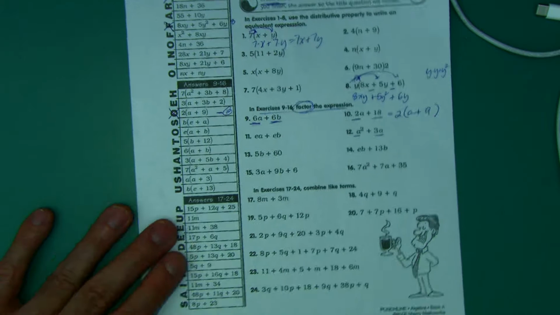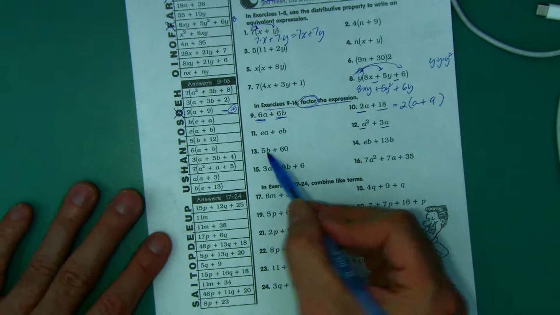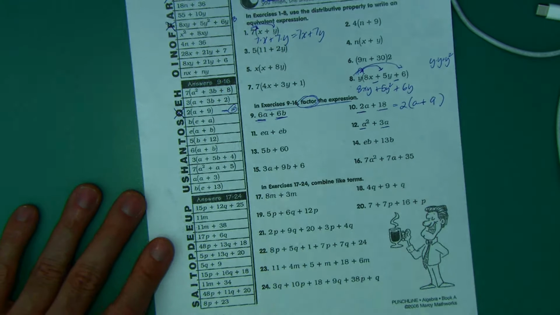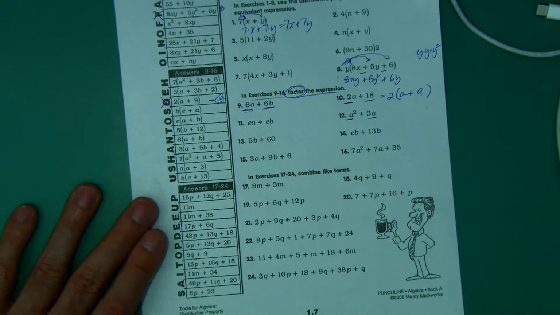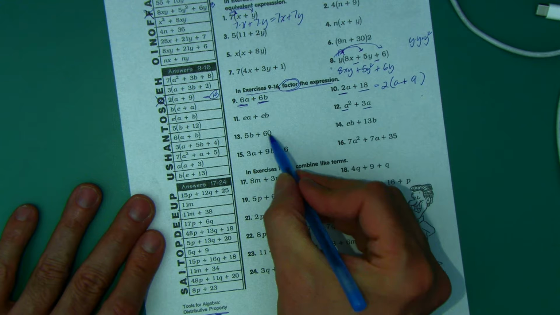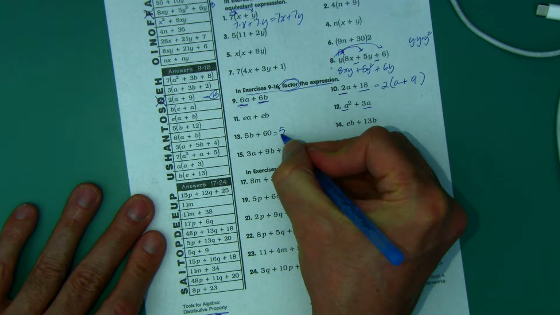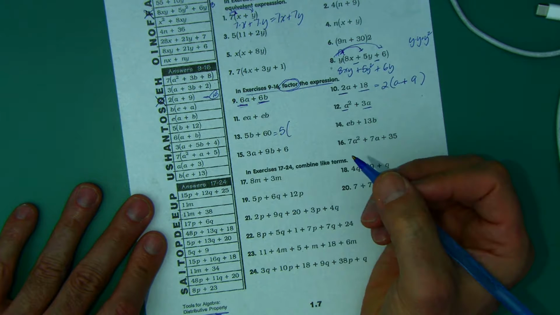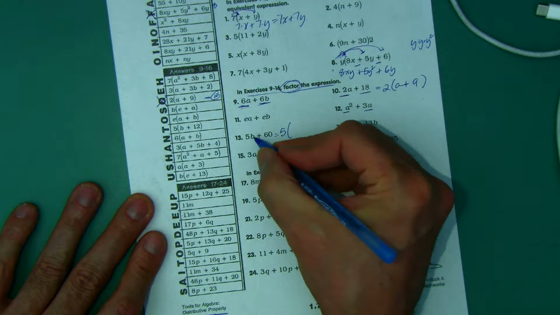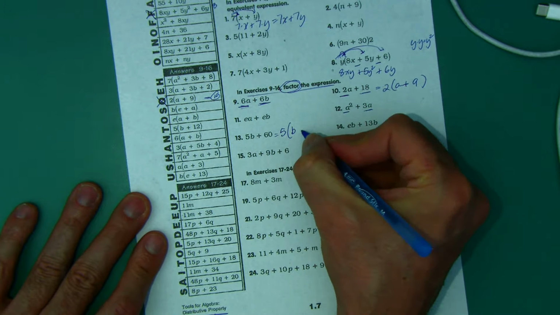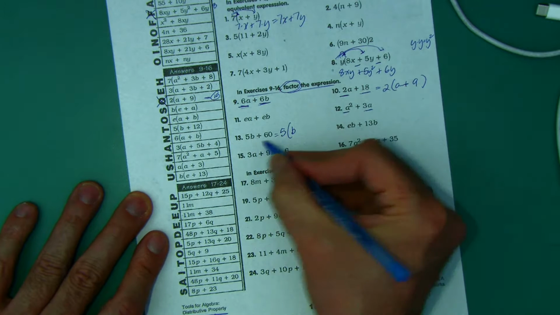All right. What number or what thing goes into both 5b and 60? If it ends in a 0, 5 goes into it. So I know that 5 goes into both those. That's what I'm pulling out, the 5. And 5 times b is 5b. So this is just the b. And again, that's a plus.